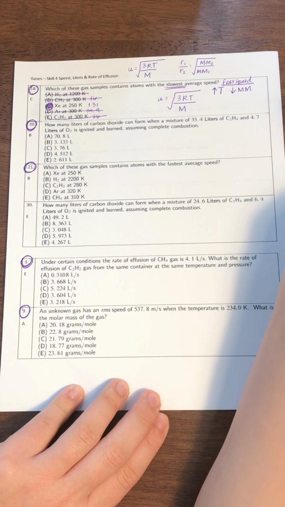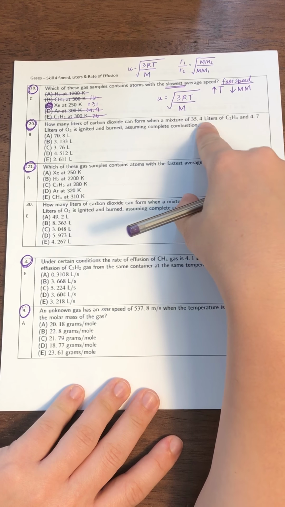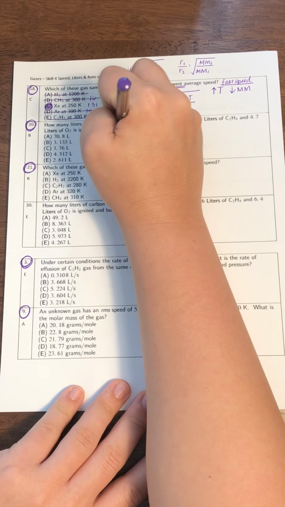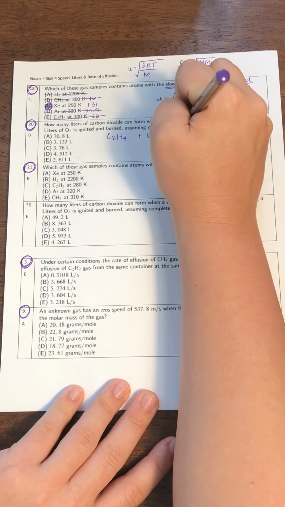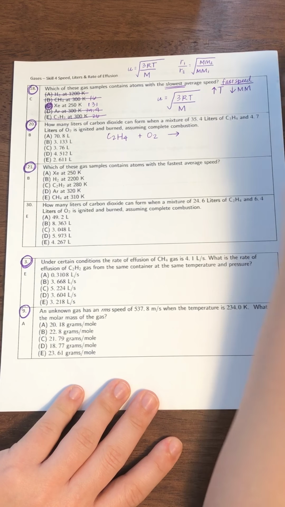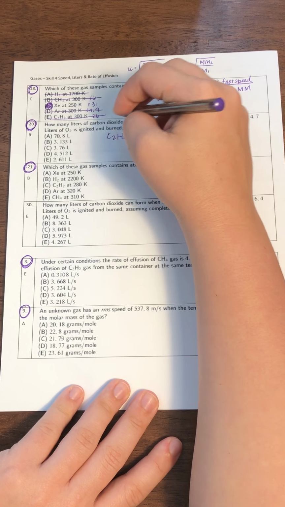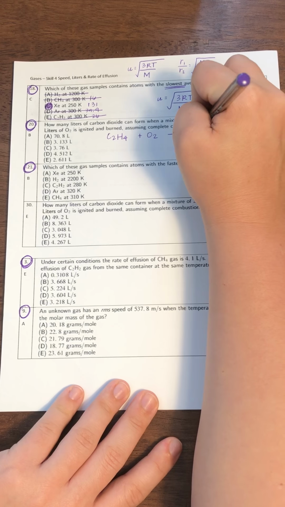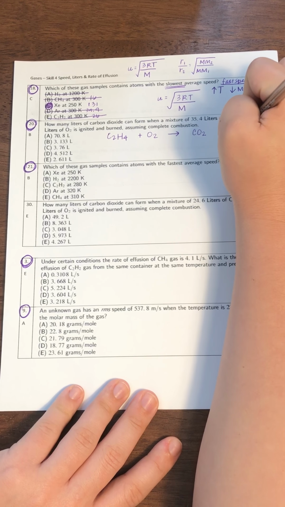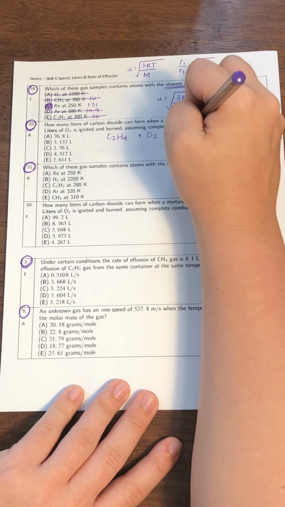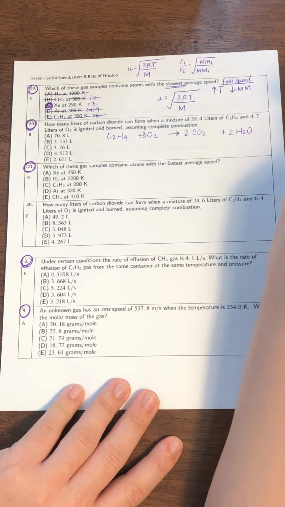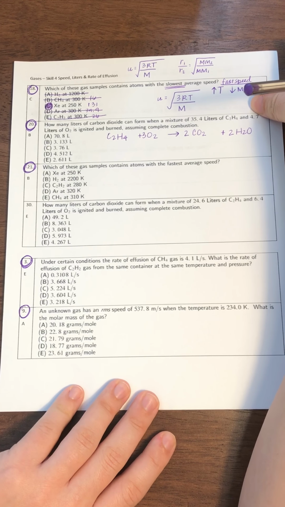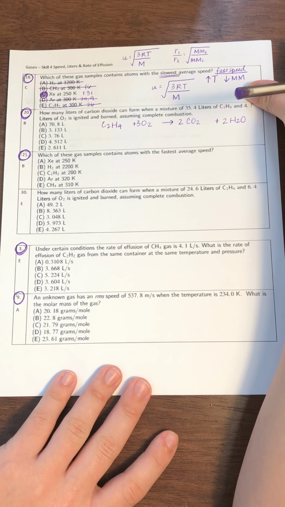How many liters of carbon dioxide can form when we have a mixture of C2H4 and oxygen, and it's going through complete combustion? So we're making carbon dioxide. It doesn't say, but y'all should know combustion means water. Let's balance this thing. 2, 2, 4, 5, 6. Okay, so notice they gave us liters. They didn't give us moles or mass to plug in for a stoich problem.